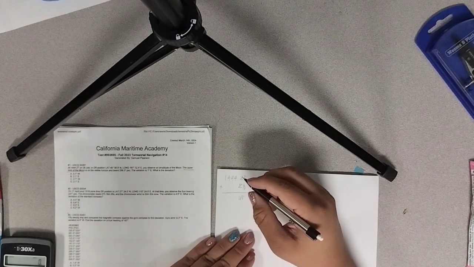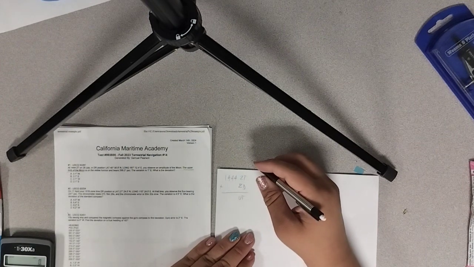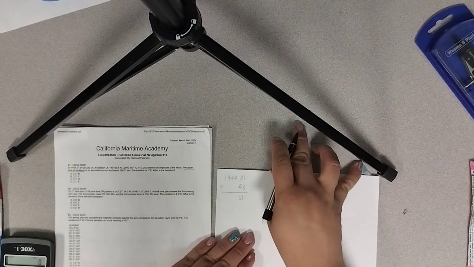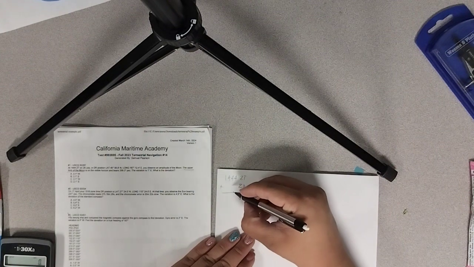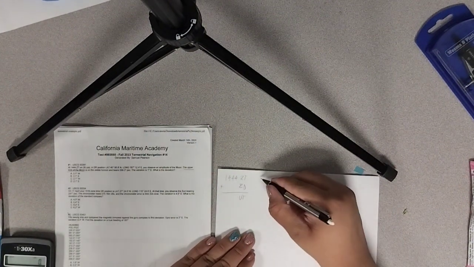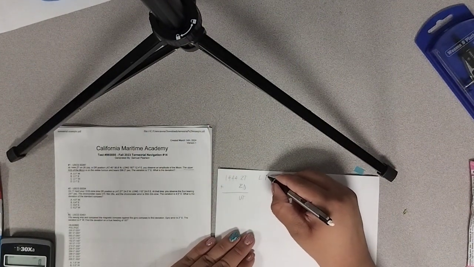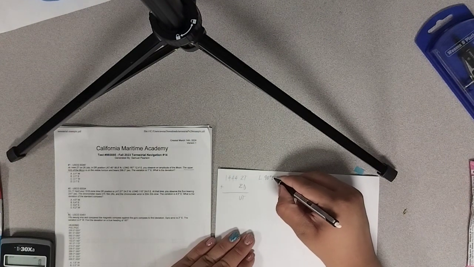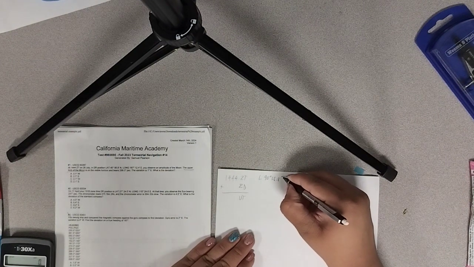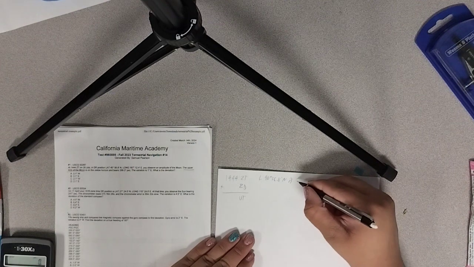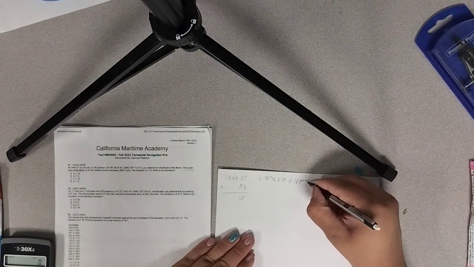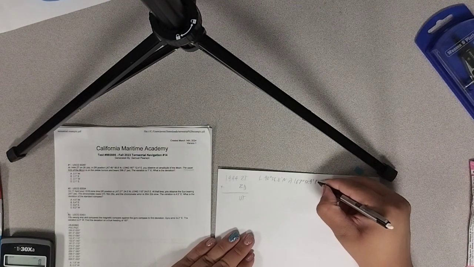I know that the labeling in the book is GMT, but in the 21st century, we call that UT now. We have our position in latitude 40 degrees 56.8 minutes north, and a longitude of 167 degrees 12.4 minutes east.